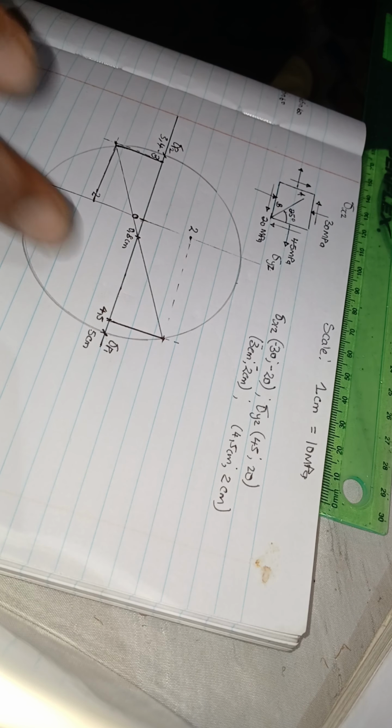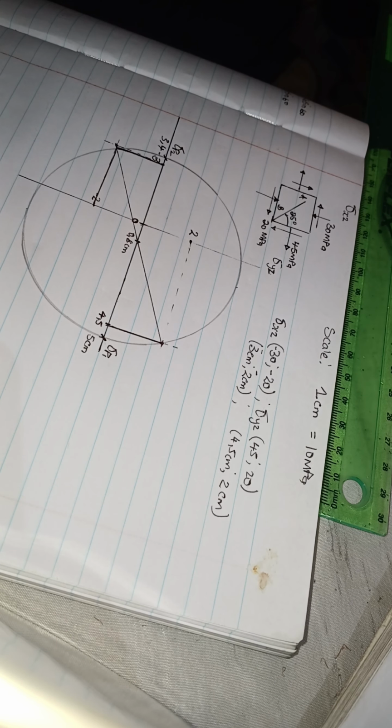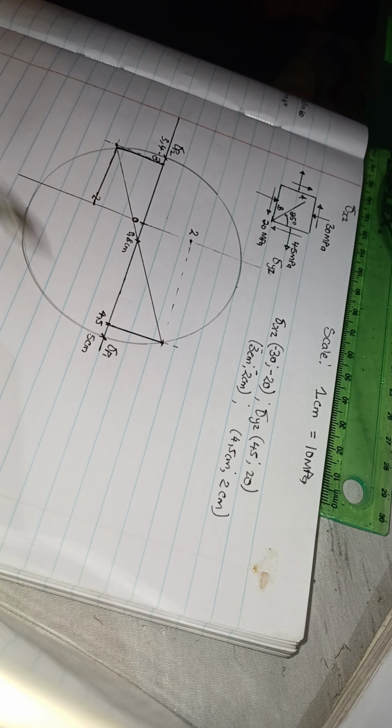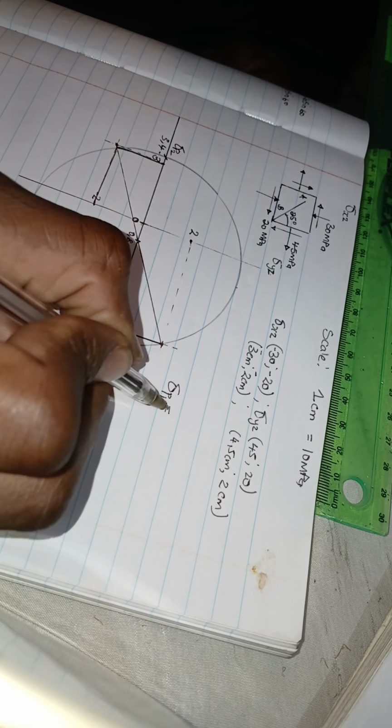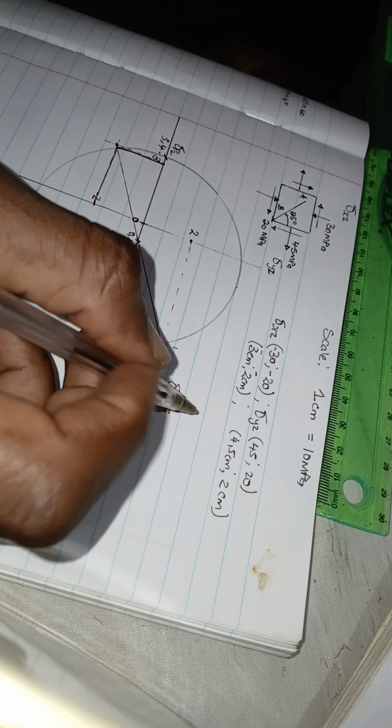Okay. So now we're going to convert these ones back. How are we going to convert them? Just like this. So now we have principal stress 1.